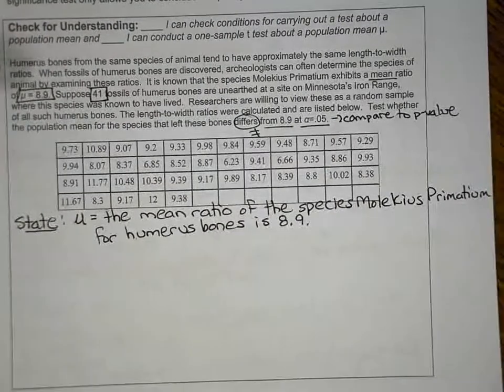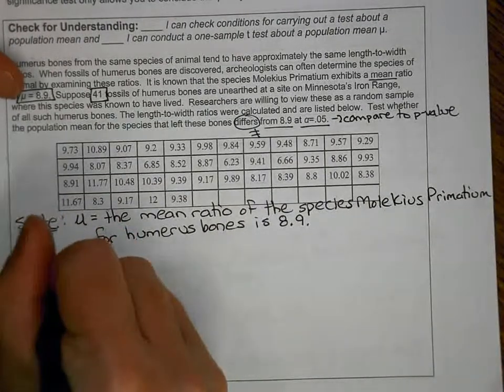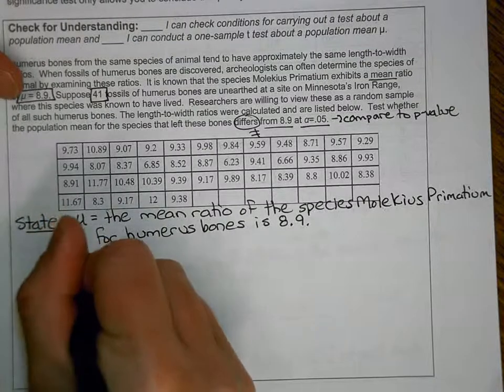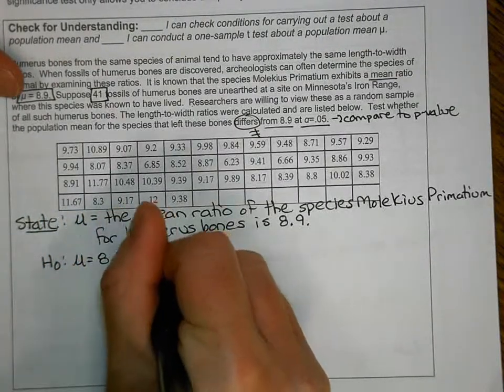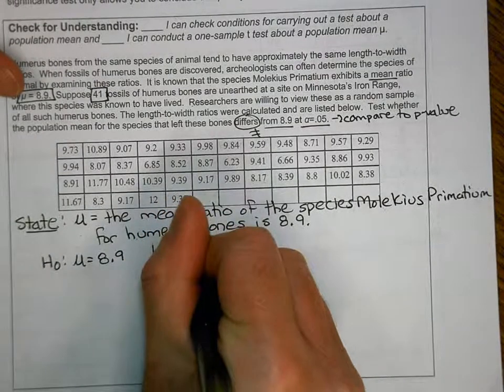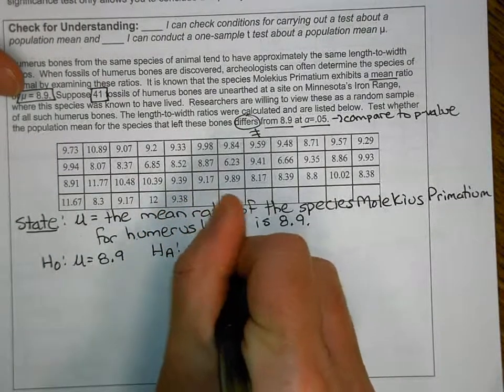And since we wrote that out in context, we can now just write that our H0 is mu equals 8.9, and the HA is that mu is different than 8.9.